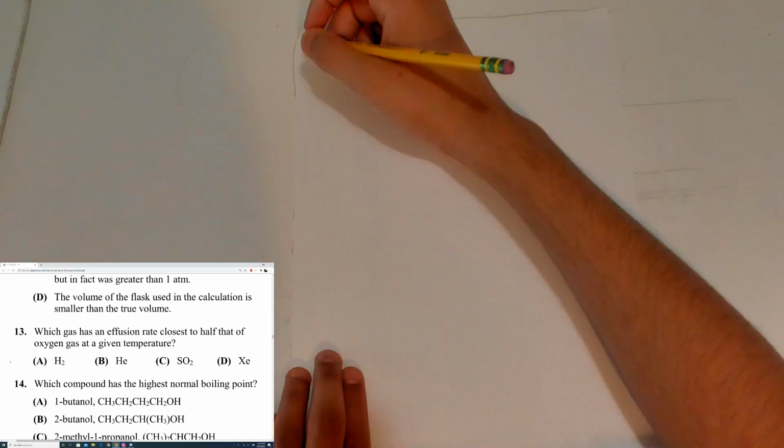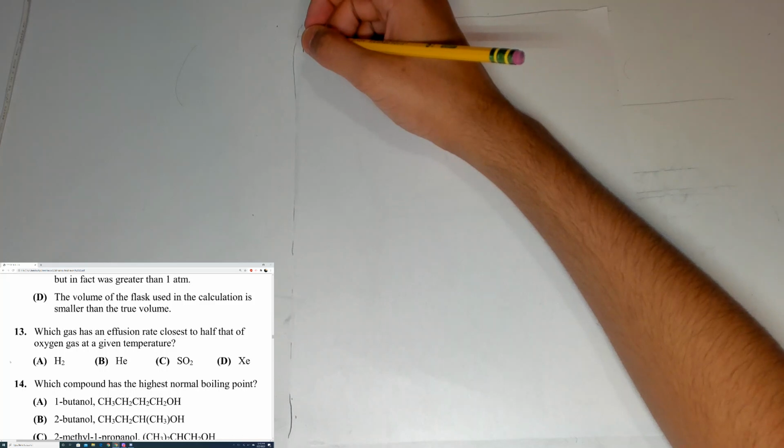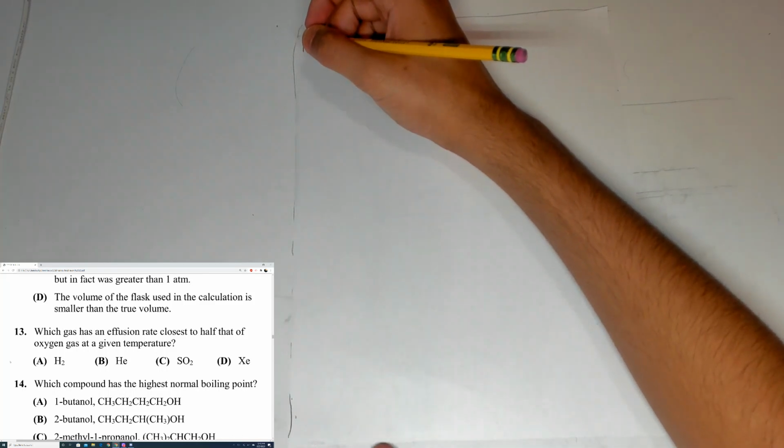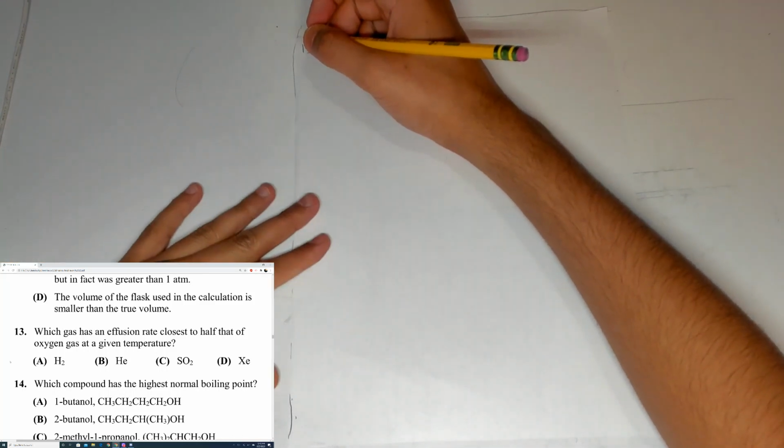So the first problem tells us, which gas has a diffusion rate closest to half of that of oxygen gas at a given temperature? Now, you have to remember this equation.